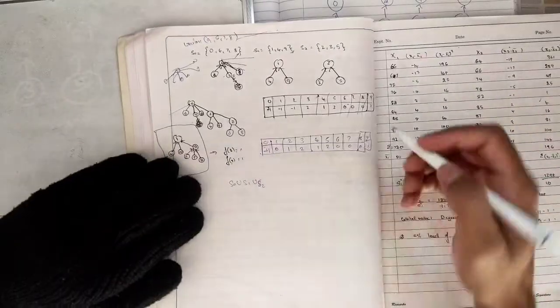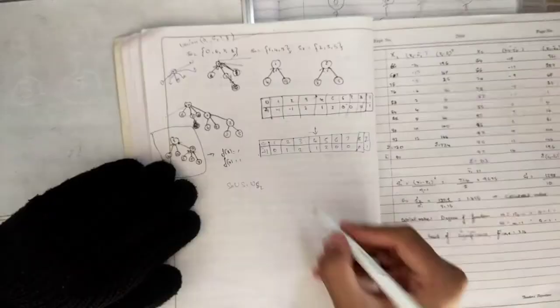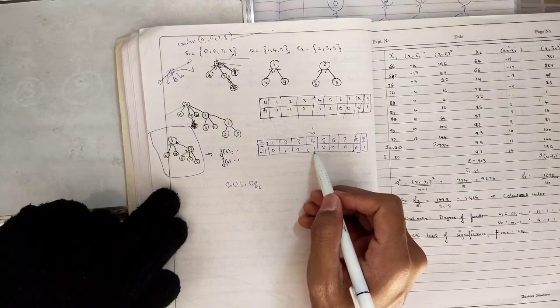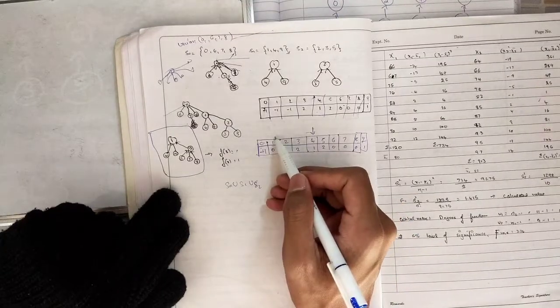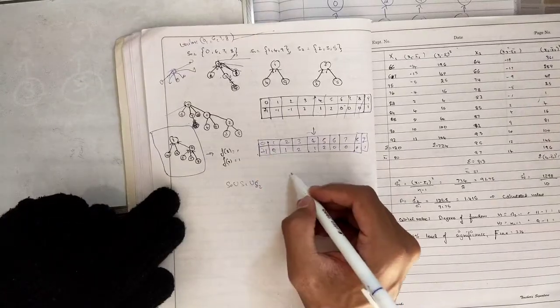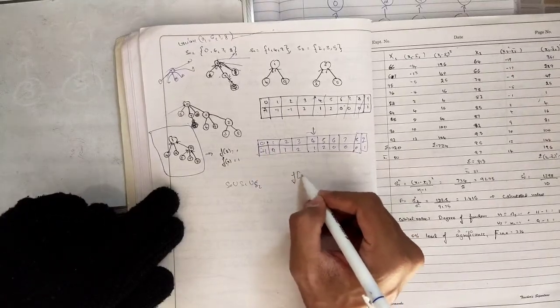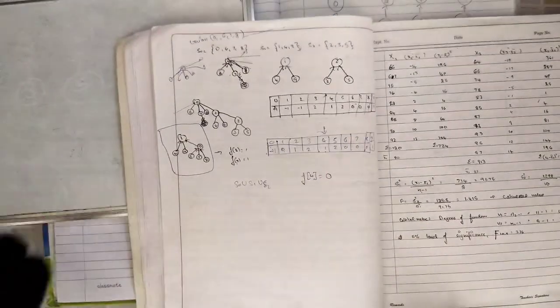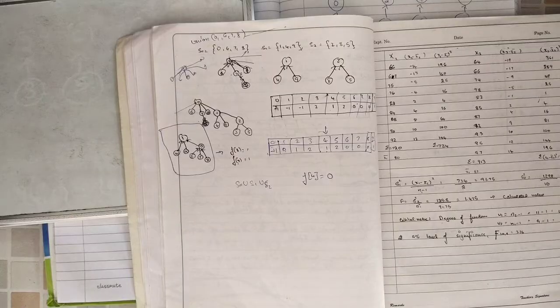Now see here, if they ask find of 4, ultimately it will see who is the parent for 4, that is 1. If we see 1, who is the parent of 1, that is 0. Now for 0 we have minus 1, so ultimately find of 4 is nothing but 0. Okay, understood, until we encounter minus 1.